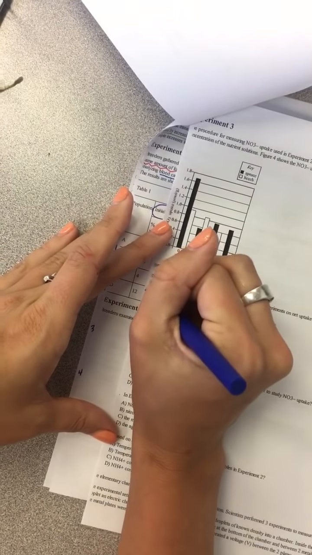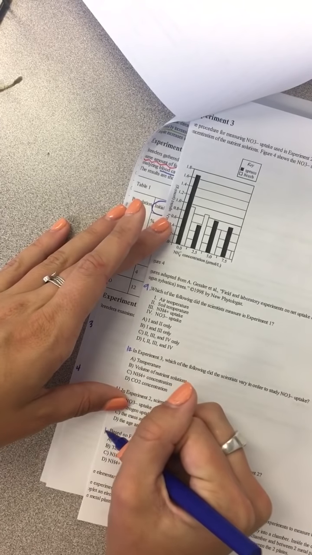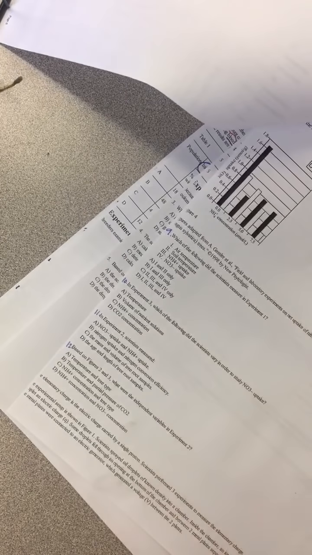Okay, so the last little thing you need to do is number these 9, 10, 11, 12. And then, yep, and then we're good. So just remember that you number page 7 with 9, 10, 11, and 12.